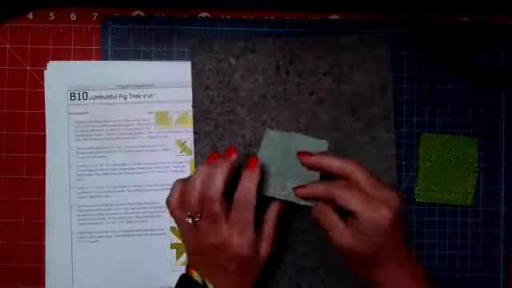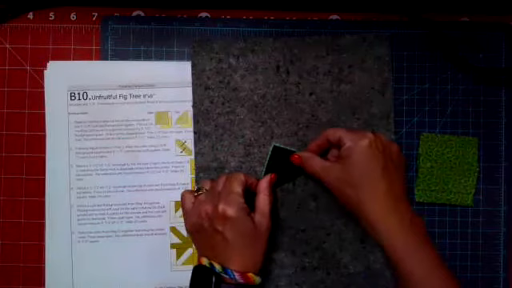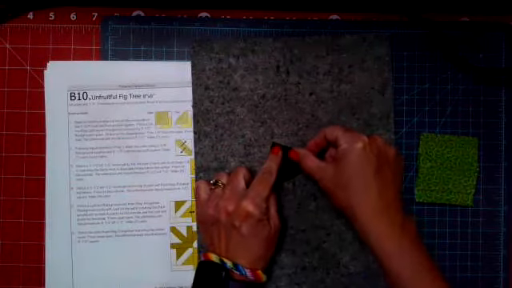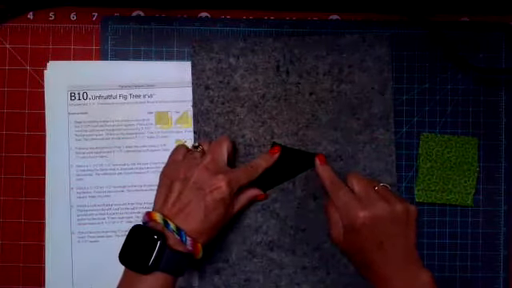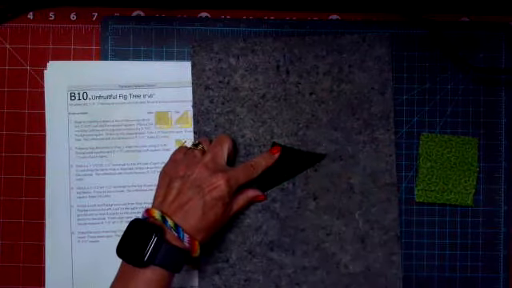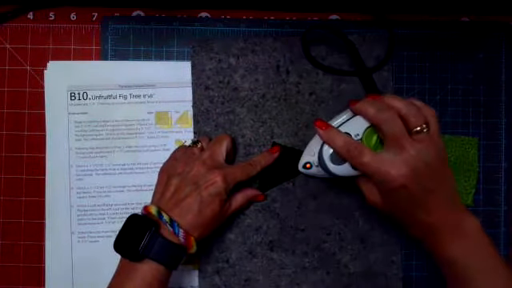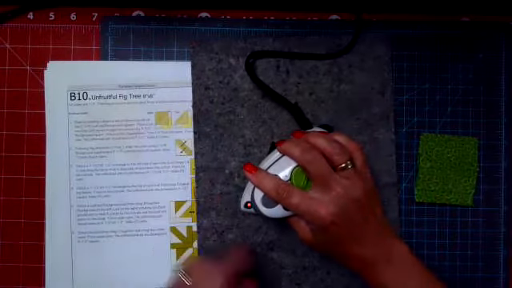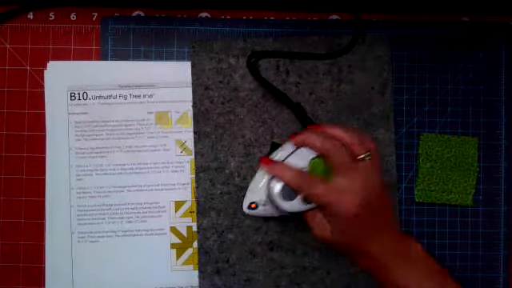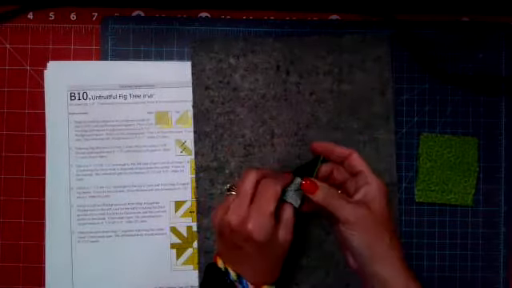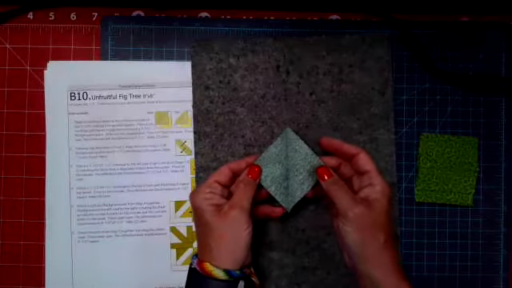Or the method that I prefer is to take my square and fold it in half with the wrong sides together. Finger press it first, but then I press it with my iron, and then I will stitch on the pressing line.